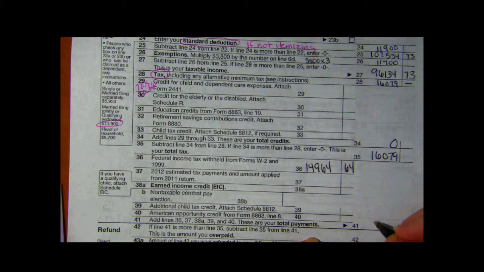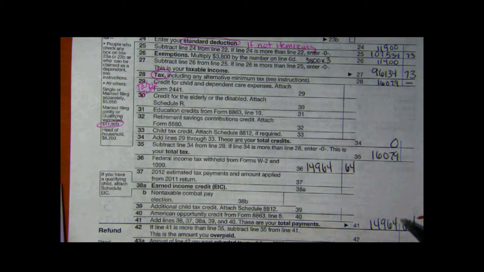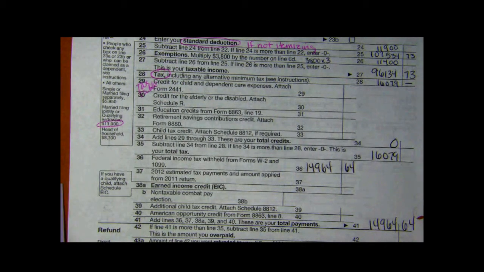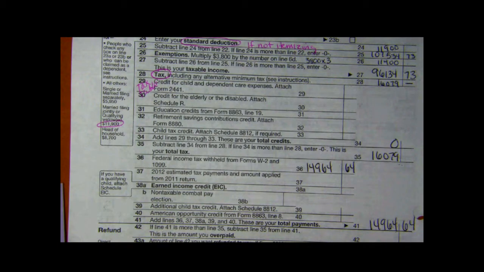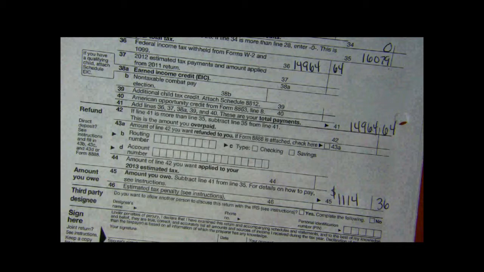So their payments were $14,964.64. They paid $14,900, they owe $16,000. They underpaid. So now we need to subtract this number minus this number, and because they underpaid, this is what they paid, this is what they owe, they still have to pay $1,114.36.